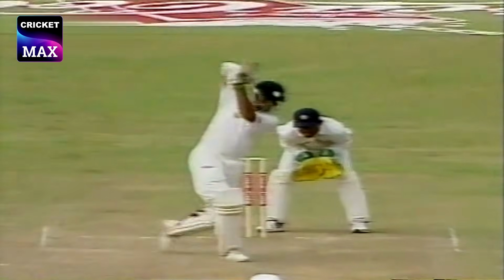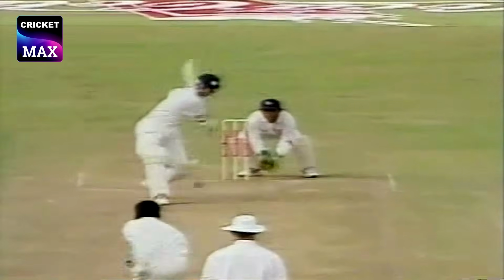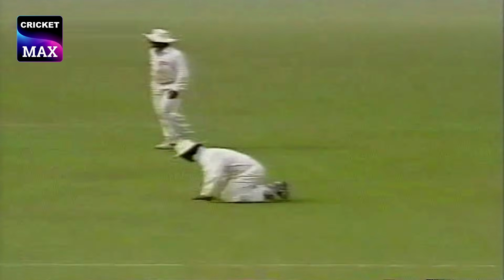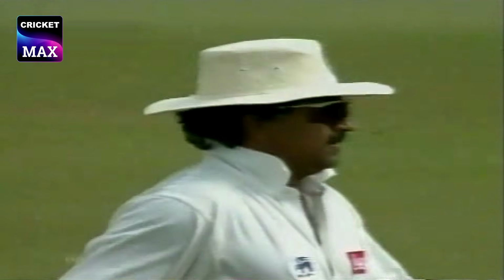Oh, he takes the aerial route and he does it in style. Good use of his feet. That's a lovely shot from Ramesh. Beautifully executed. That's a nice shot that. Stepping down the pitch. In the air and taken. Arjuna Ranatunga was positioned there specifically to take that catch.